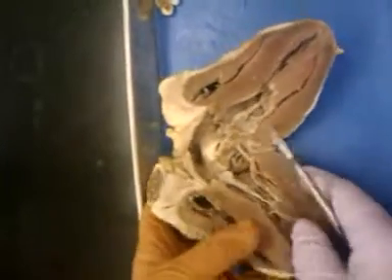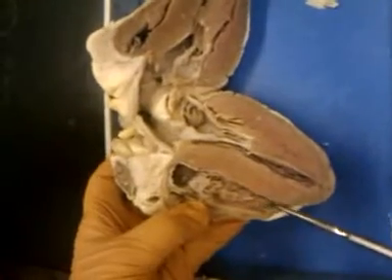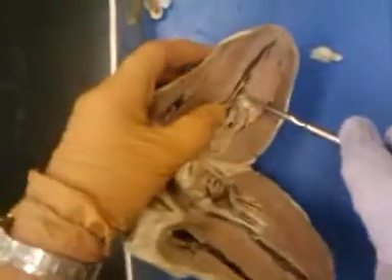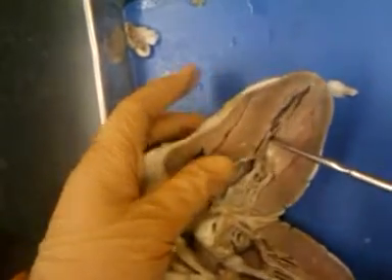In the ventricles, we see this waffling or these little slits here in the muscle. Also, we may see things that look like little rods. This is called trabeculae carneae.